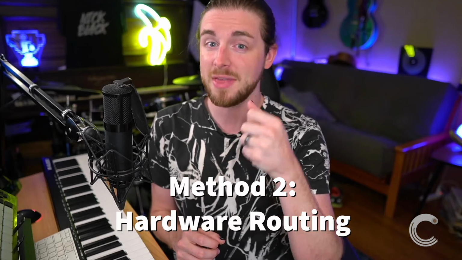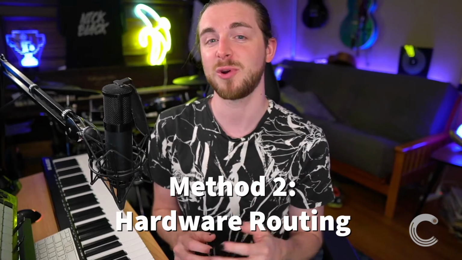Now let's talk method number 2. Method number 1 was software. Method number 2, we're going to run these programs together using hardware. Now this method is much more cost prohibitive, but in my humble opinion, it yields a much better audio quality and a more reliable setup in general. This is going to require an audio interface that has 2 separate mix outputs. Now I use the Antelope Zen Tour, and it does have 2 separate mix outputs.